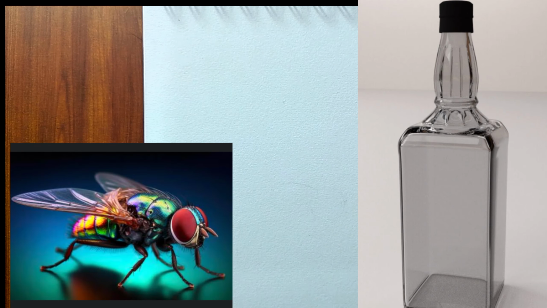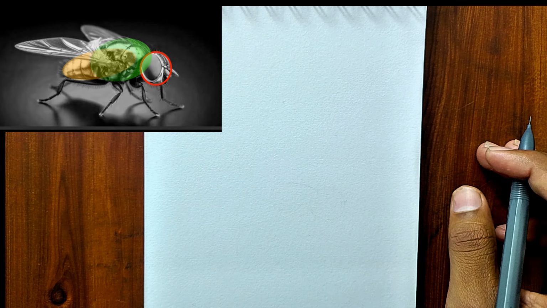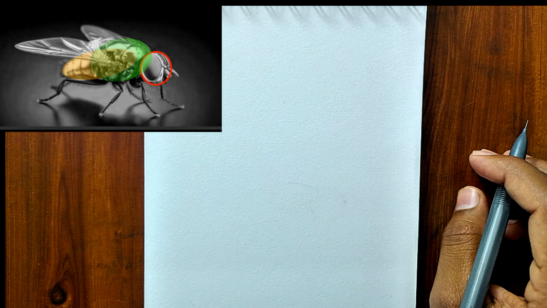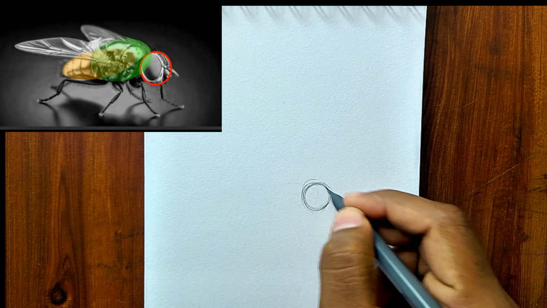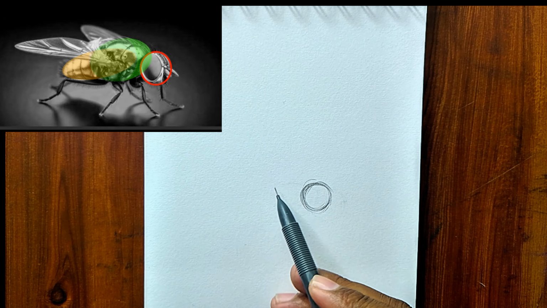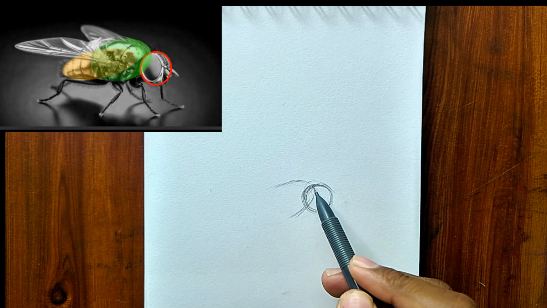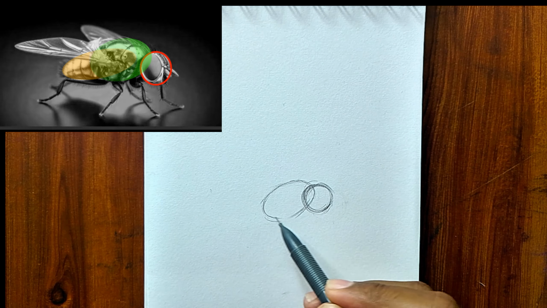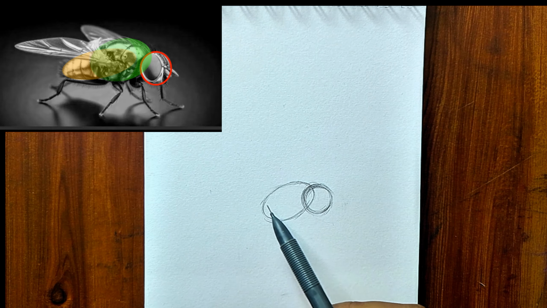I am taking these two simple reference images, and first I'm going to get the details and symmetry of this fly. Let the head be a circle and the middle body be an oval, and draw another oval for the lower body.